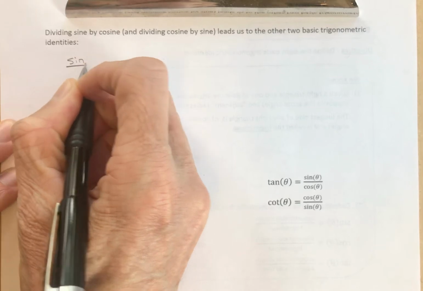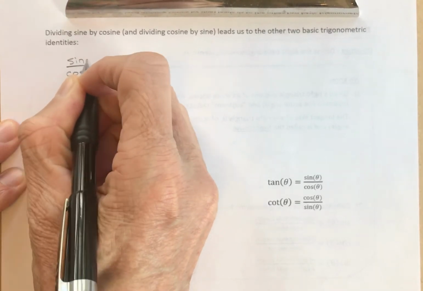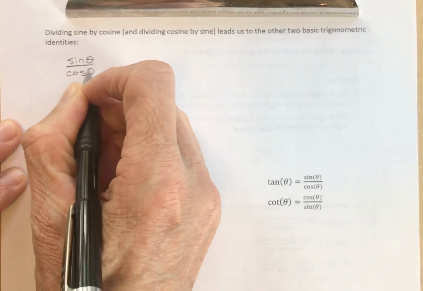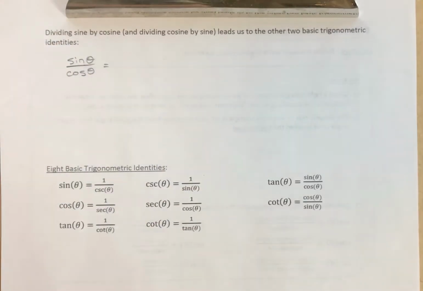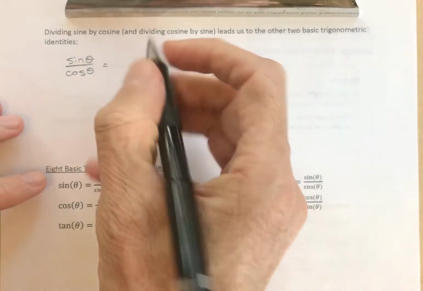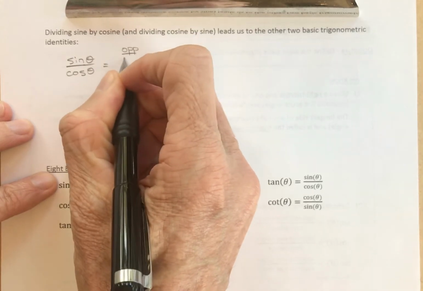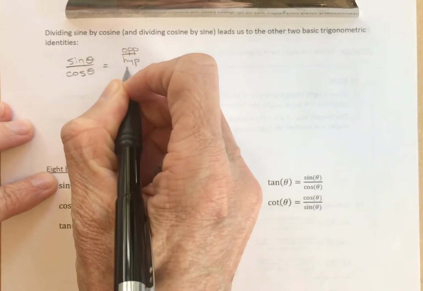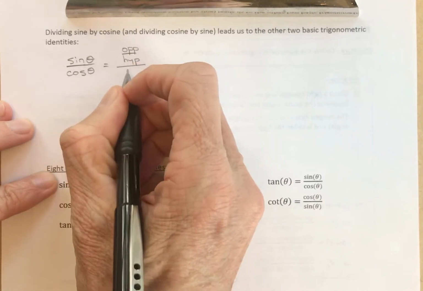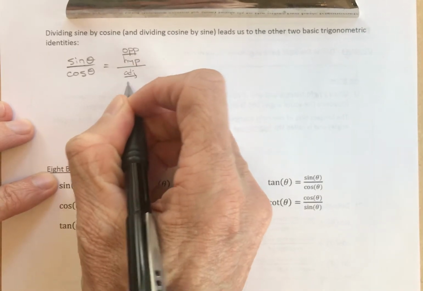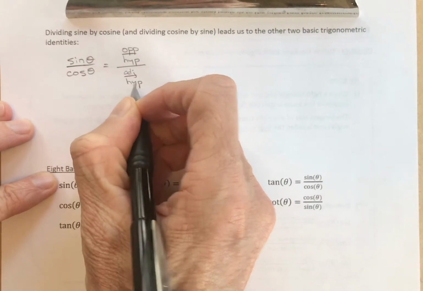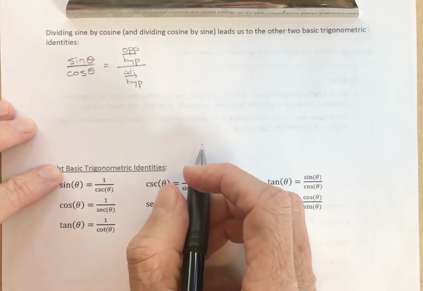Let's take the sine divided by the cosine, the sine of theta divided by the cosine. Well, the sine, of course, as we know, is the opposite divided by the hypotenuse, and the cosine is the adjacent divided by the hypotenuse, as per our definition.